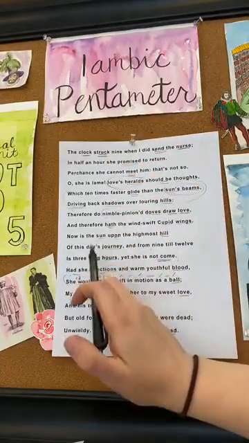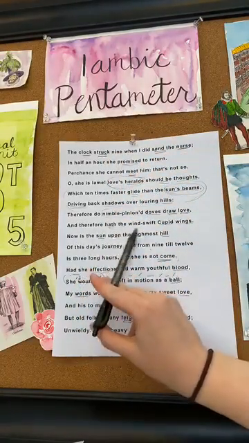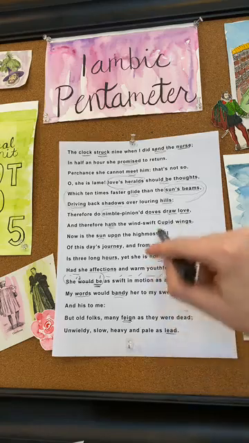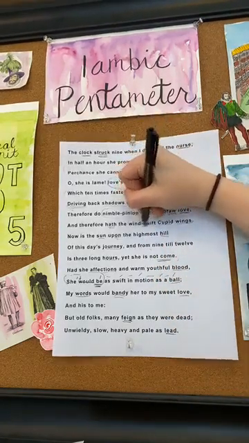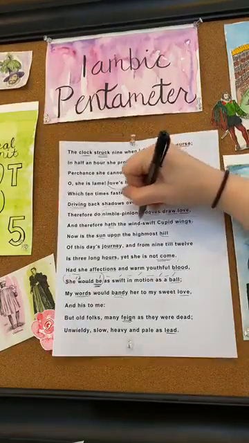Thank you. And therefore hath the wind-swift Cupid wings. I would say that Cupid's wind-swift wings are an image.